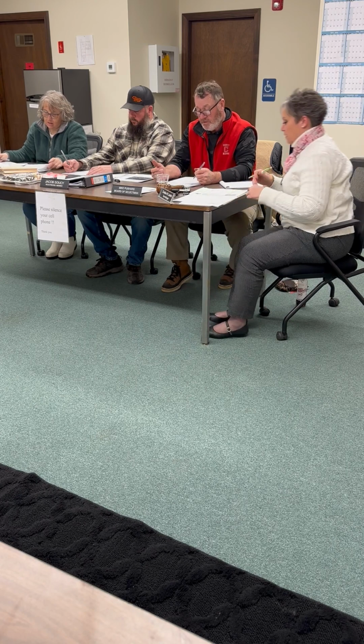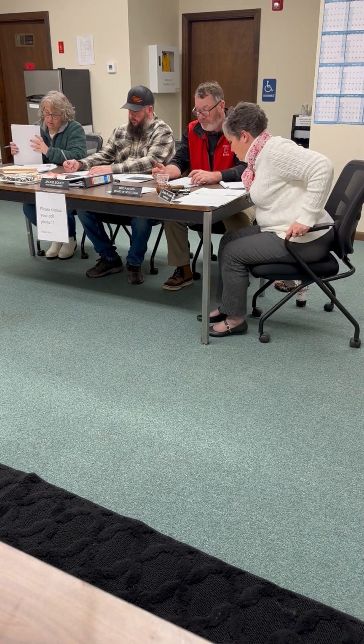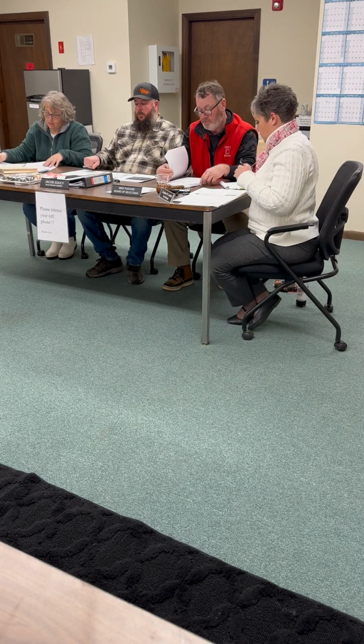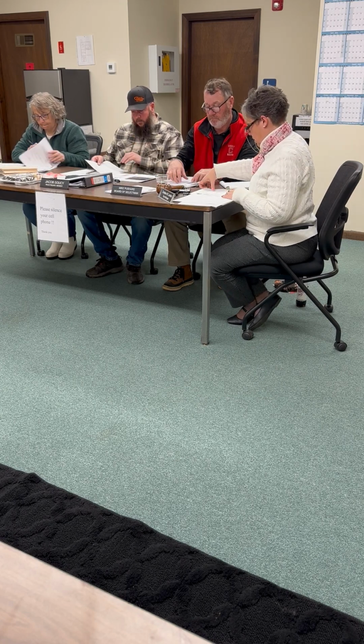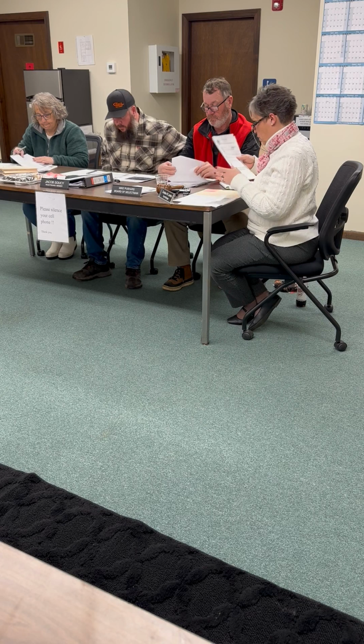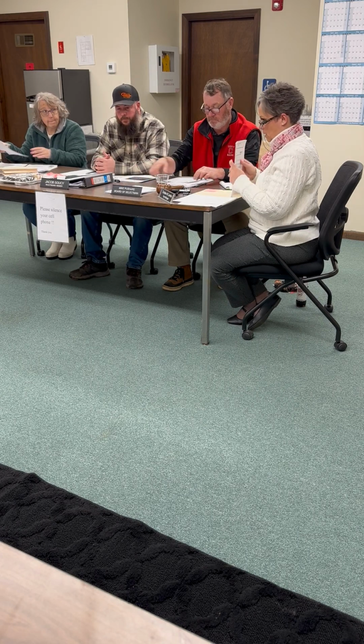Item 3, discussion concerning the procurement policy for FEMA funds. So, as you may or may not be aware, I've been working with FEMA on the Windsor Road Bridge project, the bridge that went out last year.